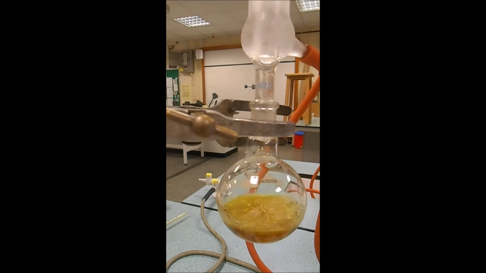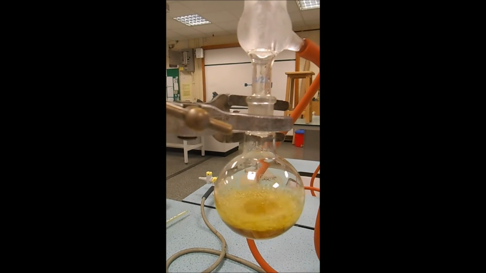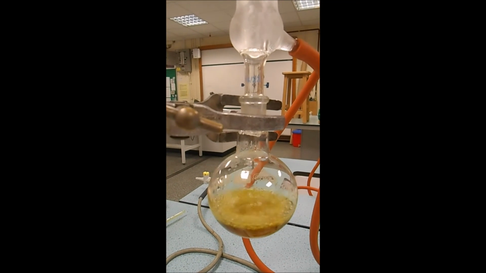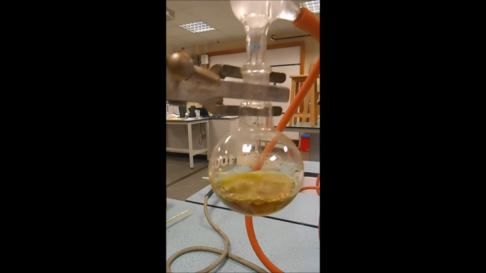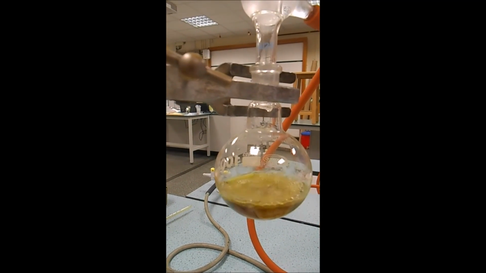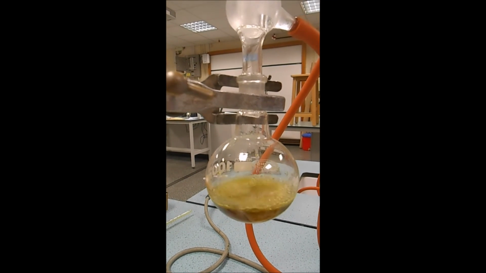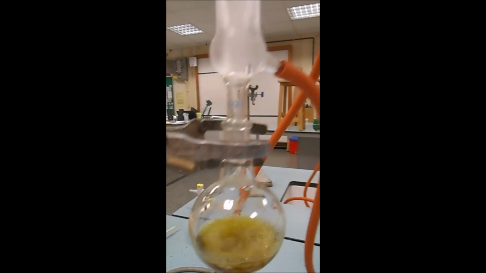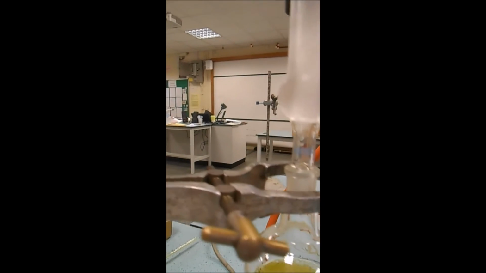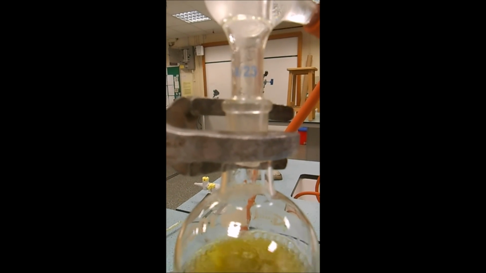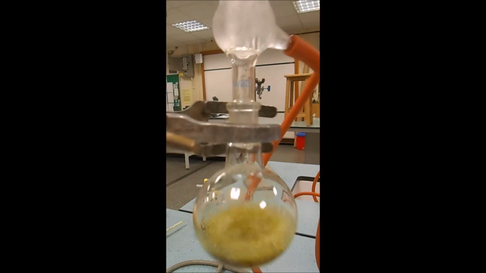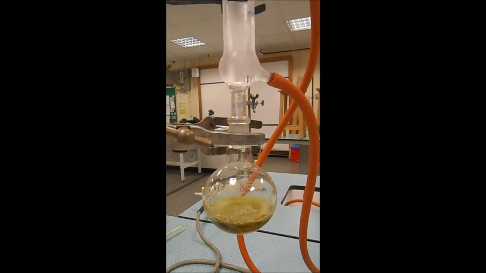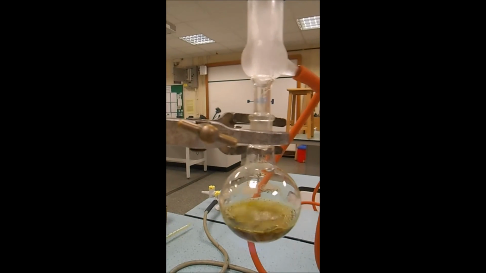Again, gentle heating, and this time you can really see that that's going greenish already. So we're on a rolling boil now, and you can see it's dripping at the bottom there, dripping out of the condenser, and that is a reflux. And at the end we should have some propanoic acid.